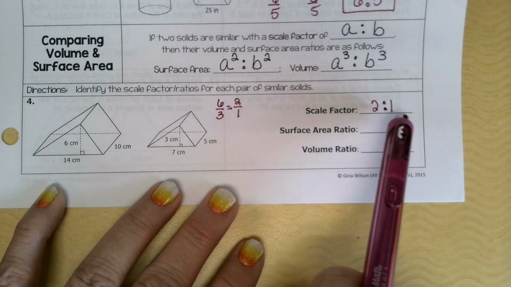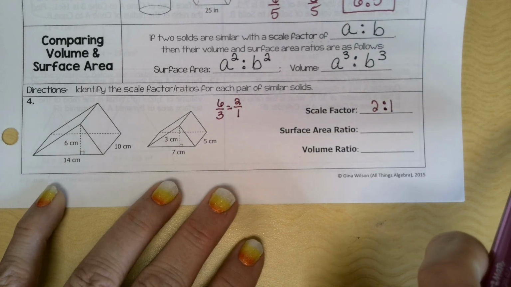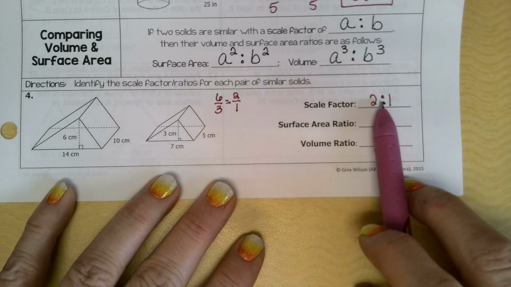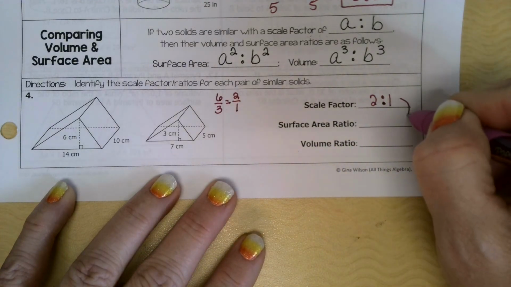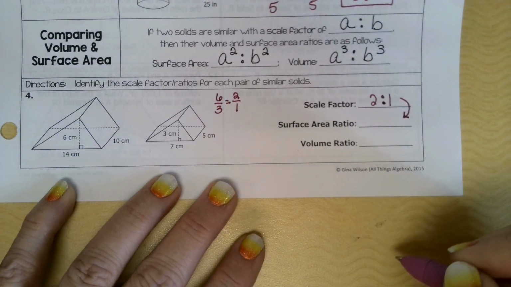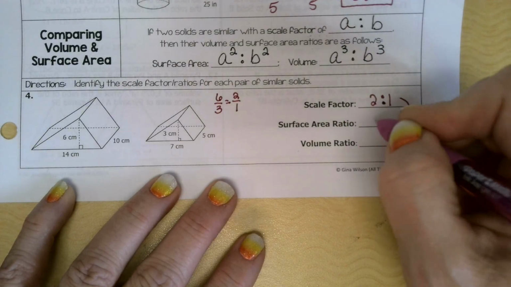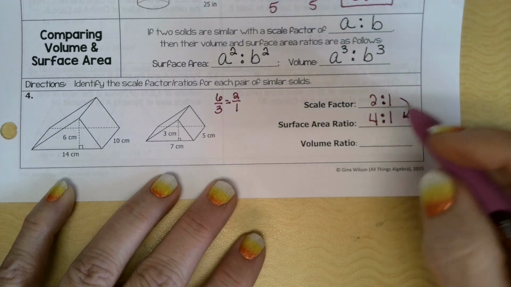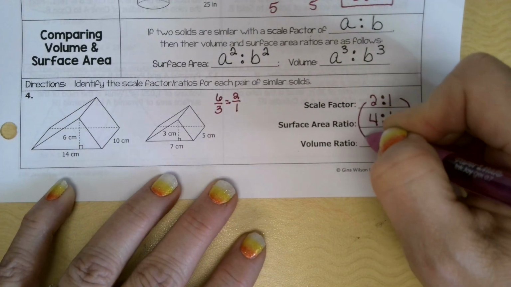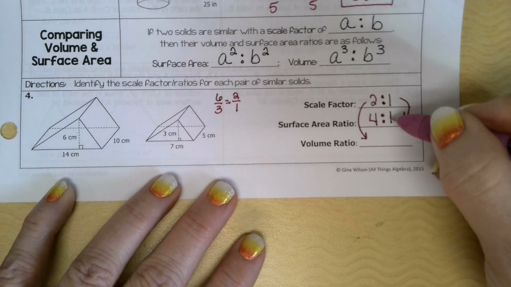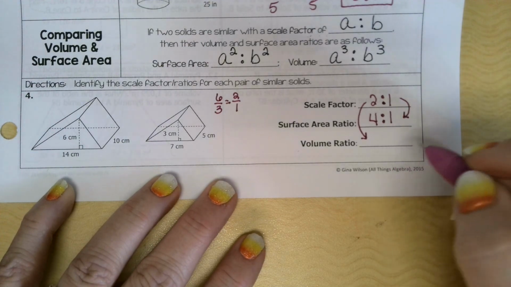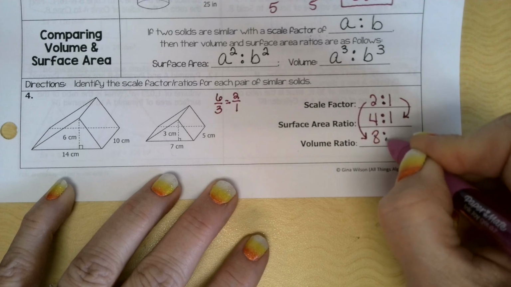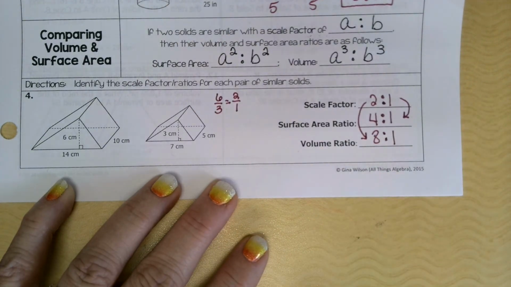If you write it 2 over 1, you have to put the 1 in the denominator to show that it is a scale factor. The area ratio, we are squaring this. So the area ratio comes off of the scale factor, and that would be 4 to 1. And then the volume comes off of the scale factor, not off of the surface area. We are cubing it, so 2 times 2 times 2 is 8, 1 times 1 times 1 is 1. It's that easy.